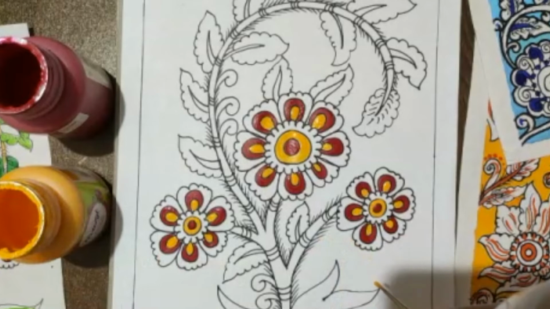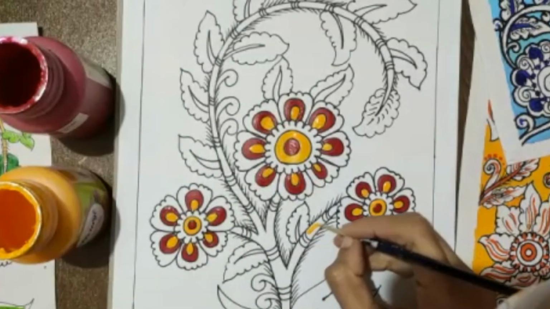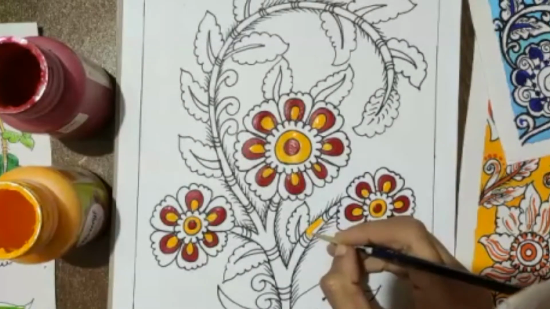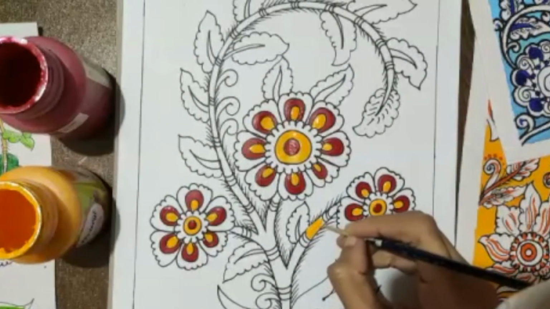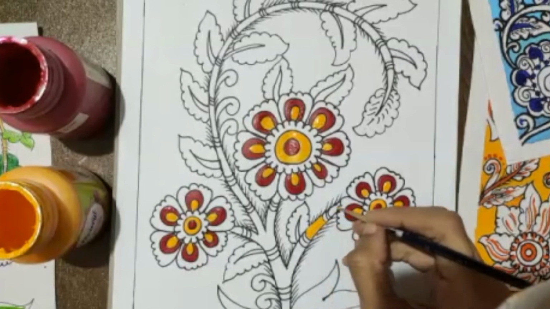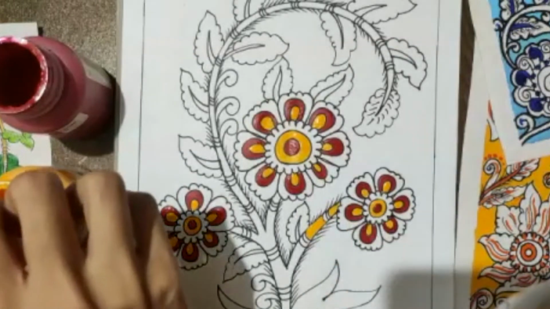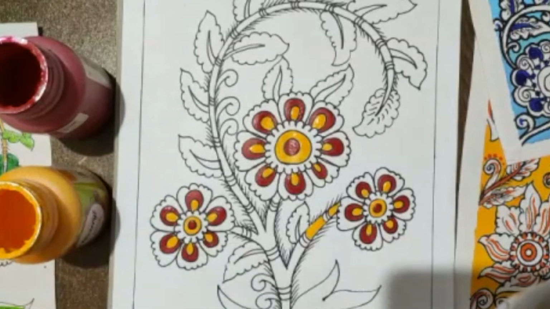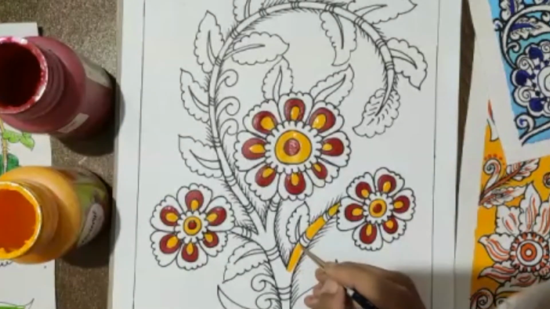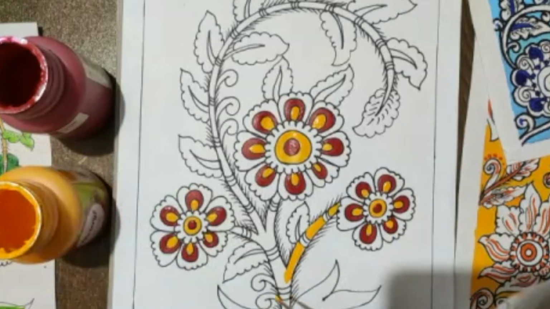So next I'll be using yellow for the stem again. Here, wherever I have drawn this three curved pattern, I'm just leaving that uncolored and coloring the rest of it. White is also used as one of the colors, but since the cloth they paint on, or right now the paper we are using, is already white, they usually leave that blank so that they can give some contrast to their work.